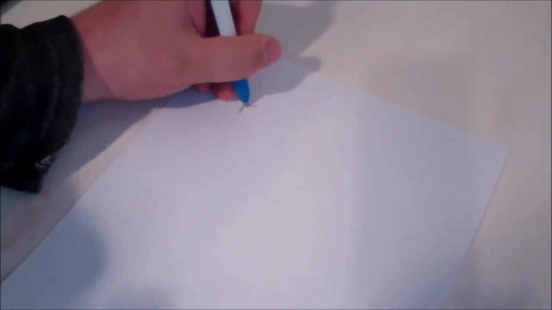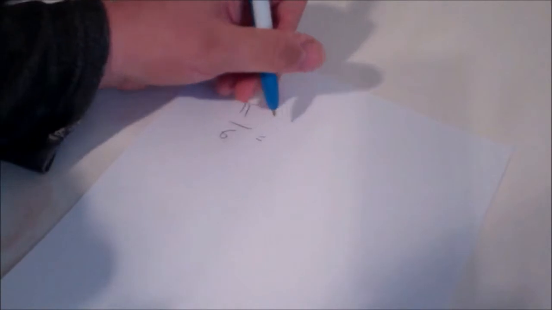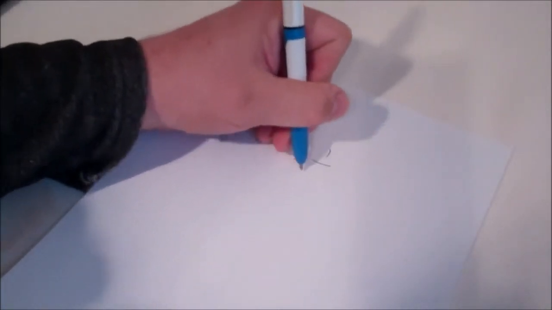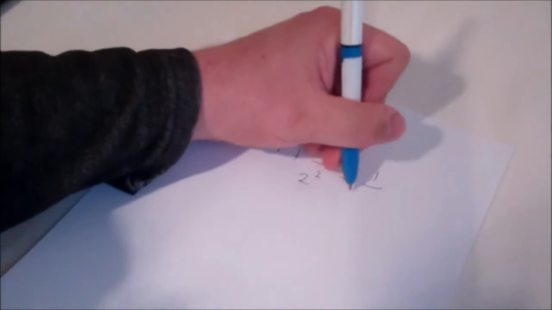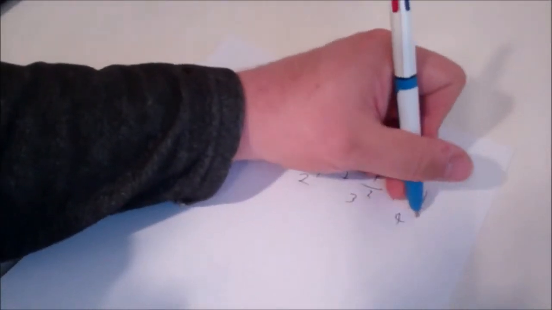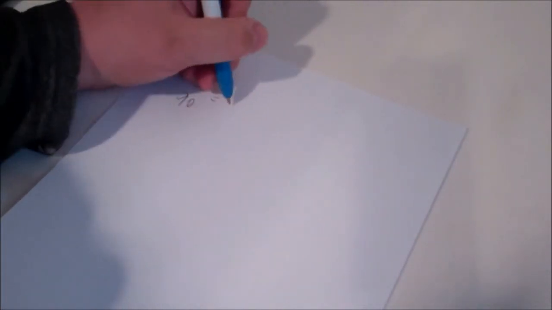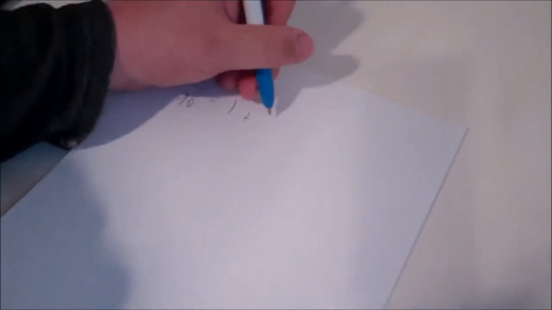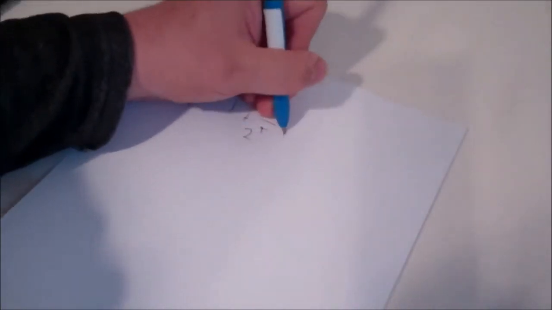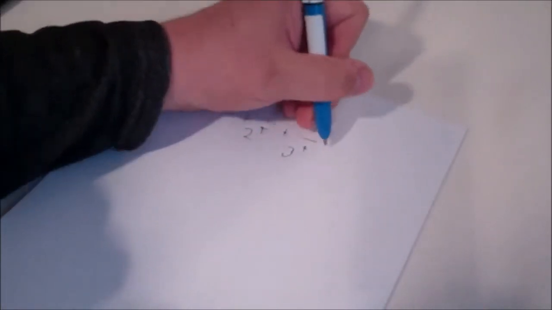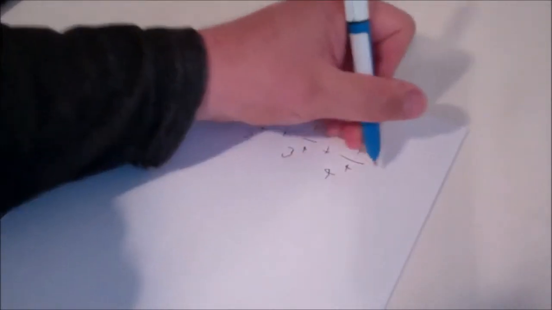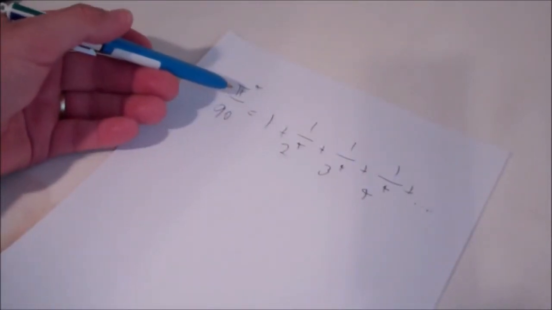But it gets better if you just happen to want to calculate pi squared on 6. You can do it by the following: 1 plus 1 on 2 squared plus 1 on 3 squared plus 1 on 4 squared. As long as you do it to infinity, you'll get pi squared on 6. But if pi squared on 6 doesn't float your boat, well, you can always go for pi to the power 4 on 90. To do that, you'll need to start with 1, add 1 on 2 to the power 4, then add 1 on 3 to the power 4, then add 1 on 4 to the power 4, and just keep doing that to infinity. If you do, you'll get pi to the 4th on 90.